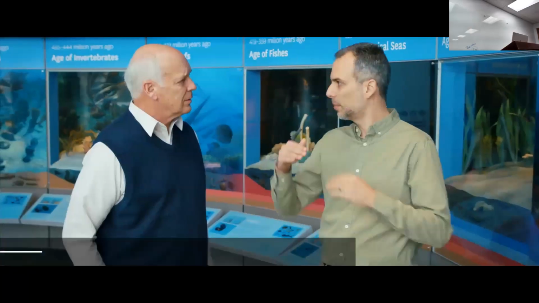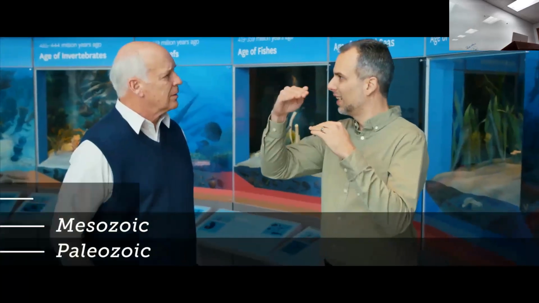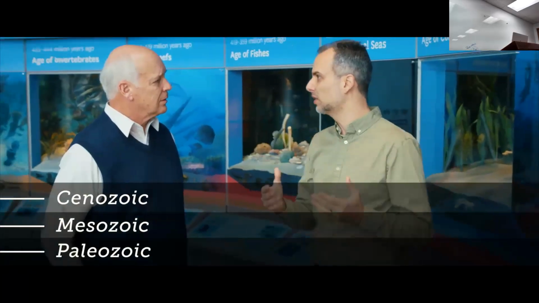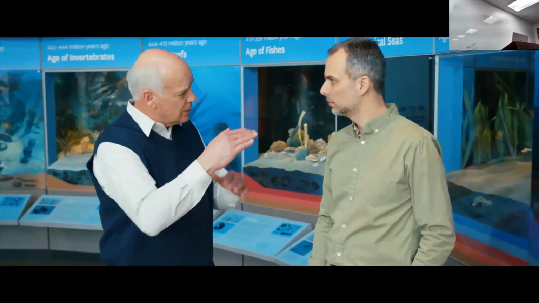But then on top of the Mesozoic, there's even more rocks. And those are the Cenozoic, means the recent life, and it's called that because it typically has mammals and birds and other things that are more familiar to the world that we live in right now. Would humans be found then in that top layer?